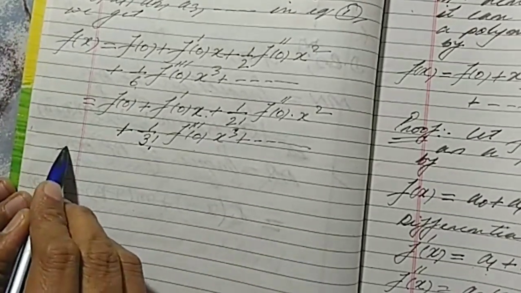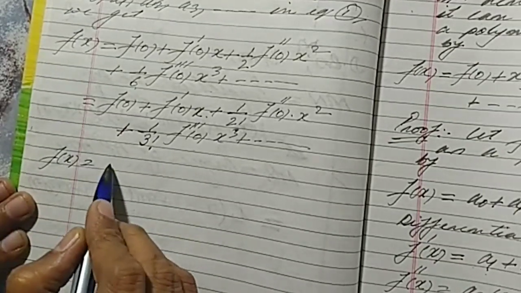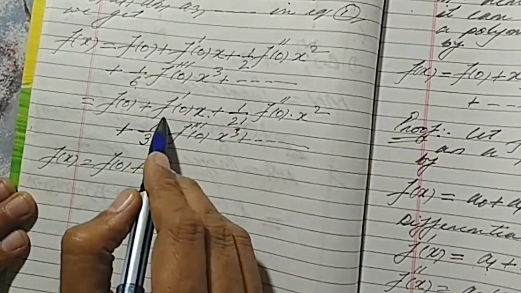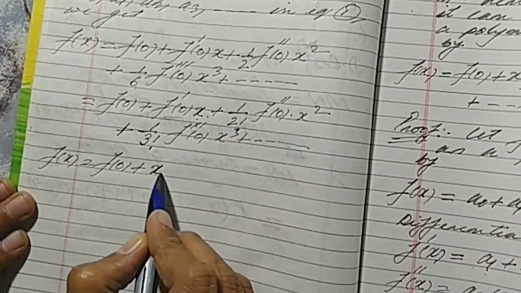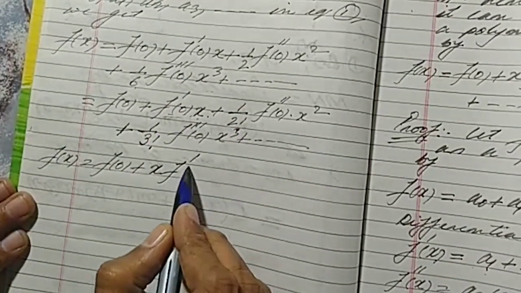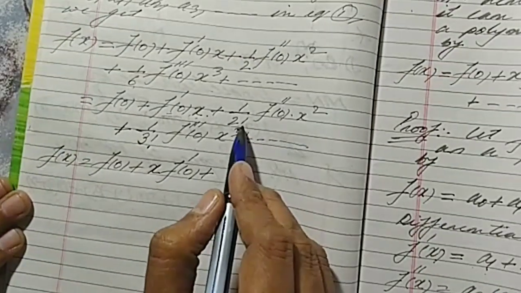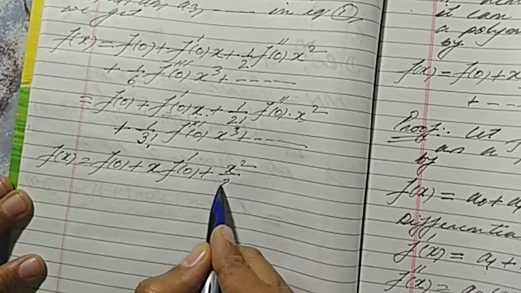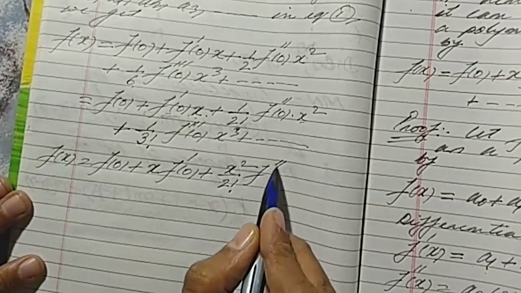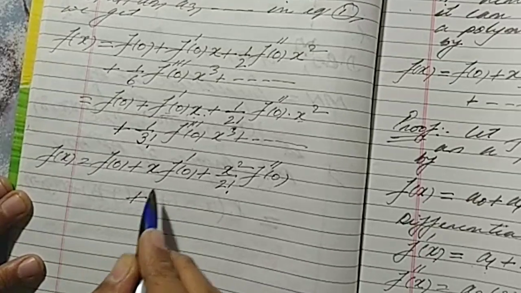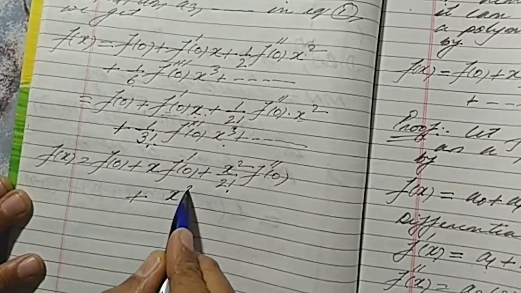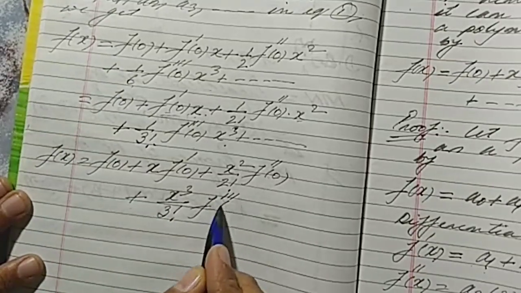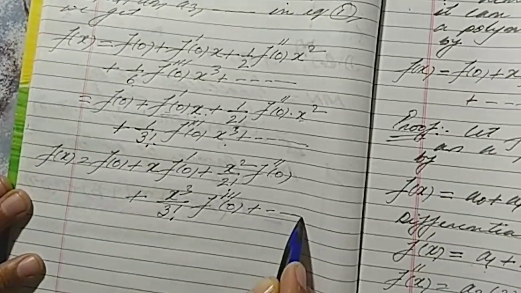So finally we may conclude that f(x) is equal to f naught. If we rearrange the terms, we may write it as x f dash naught, and we may write this term as x square upon factorial 2 f double dash naught plus x cube upon factorial 3 f triple dash naught plus so on.